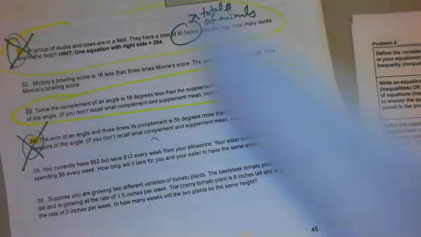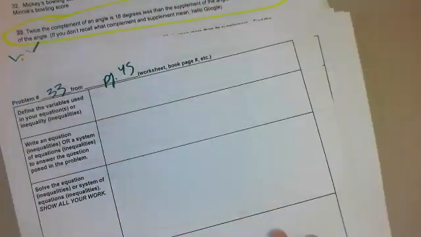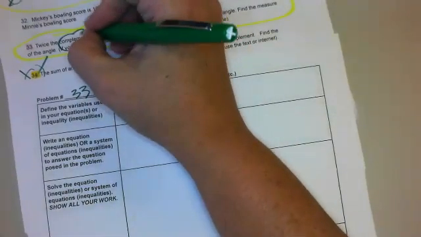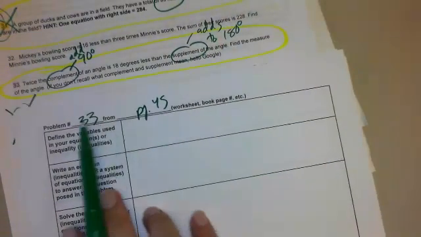And then I lied. I want to do one more, but we're just going to do the setup, because I think 33 is also a worthwhile problem. 33 from page 45. Promise this is going to take a minute. Twice the complement of an angle is 18 degrees less than the supplement of the angle. Find the measure of the angle. Complement, I hope you guys know, adds to 90 degrees. Supplement adds to 180 degrees.